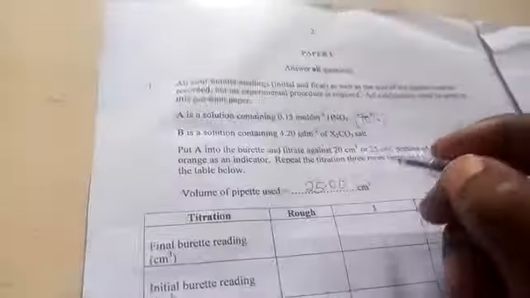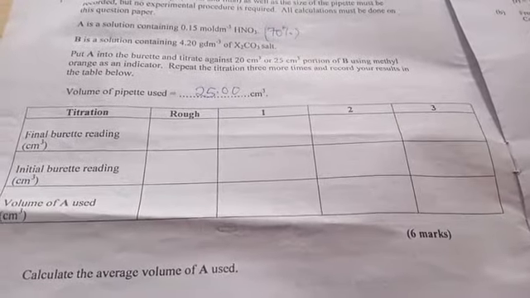Right, so here I'm going to put the volume of my pipette to be 25.00 cm cube. For this particular work I'm still going to use my previous values, the values I have in my table of readings which I uploaded before.